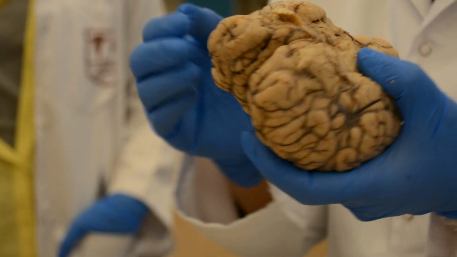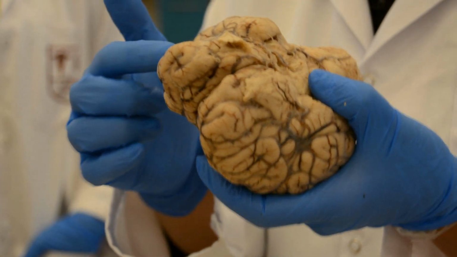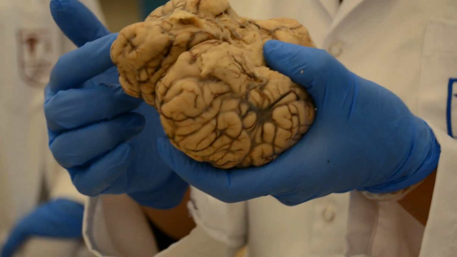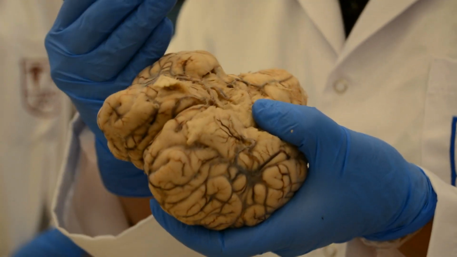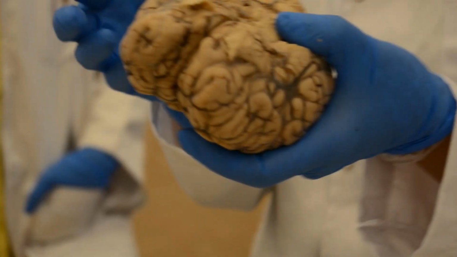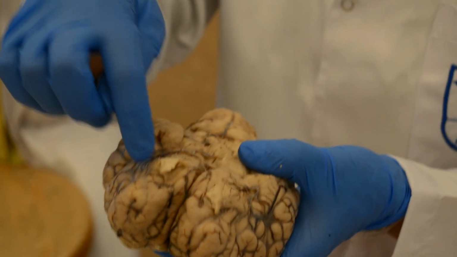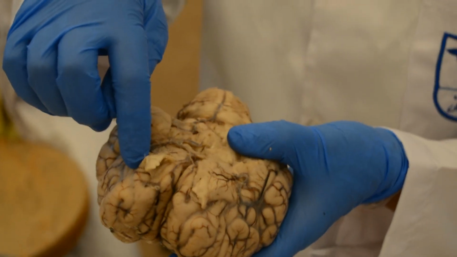The watershed area is the area between the blood supply of the anterior and middle, so it's here. I can take it here, and between the middle and the posterior, so it's more to the posterior. I cannot take watershed area 2 from here.